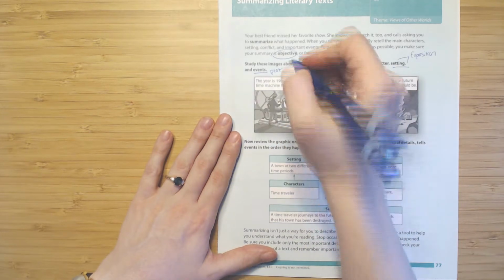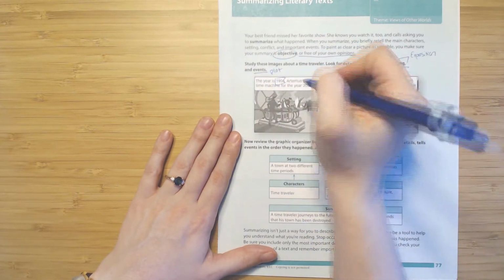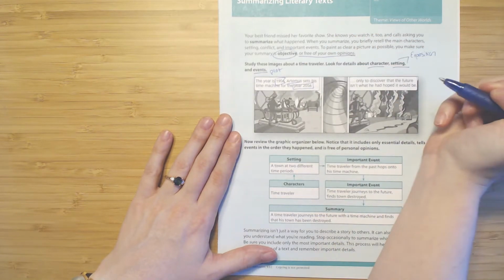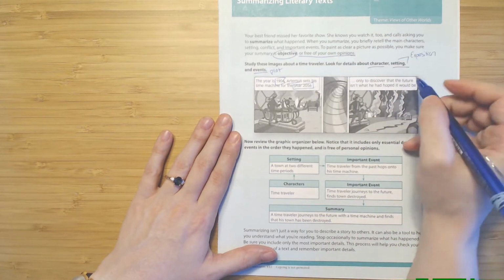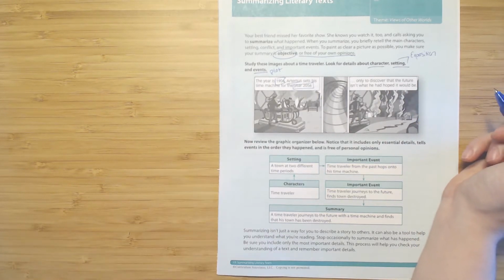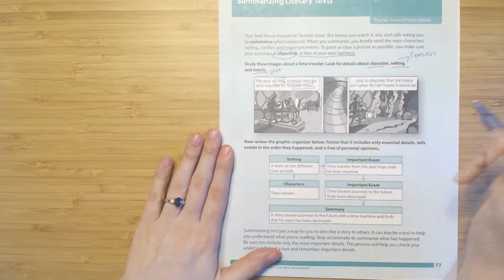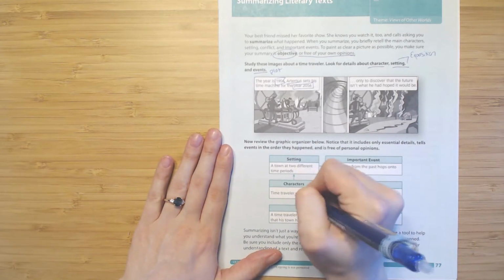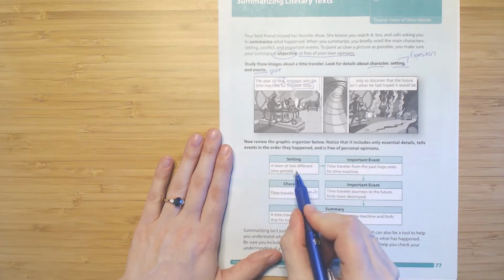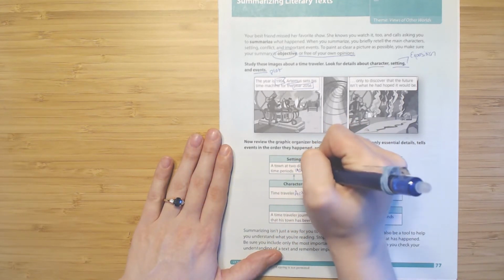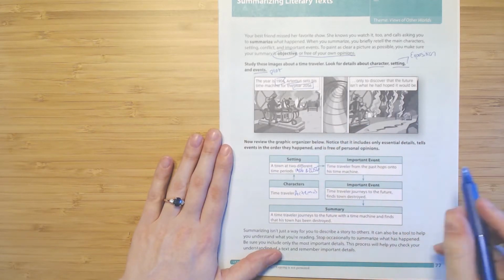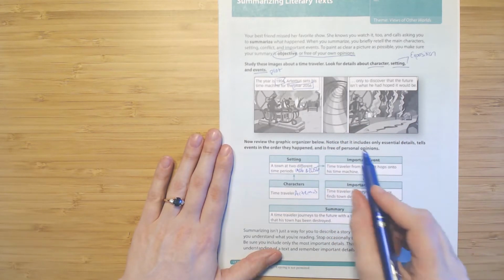The year is 1906. Artemis sets his time machine for the year 2056, only to discover that the future isn't what he had hoped it would be. Now review the graphic organizer. So we have our characters. There's a time traveler, that's Artemis. We have a town at two different periods. It's 1906 and 2056.